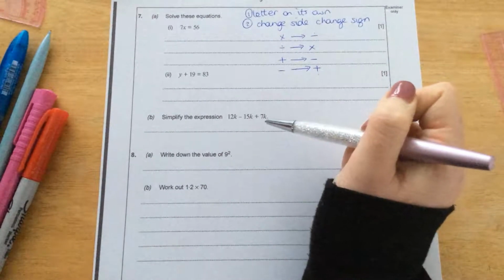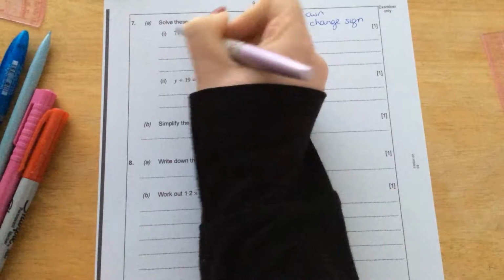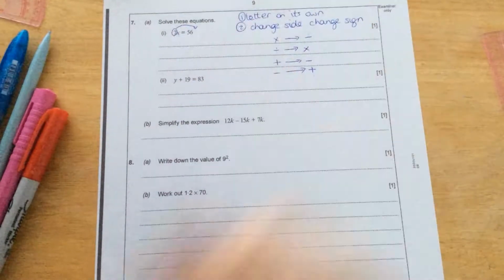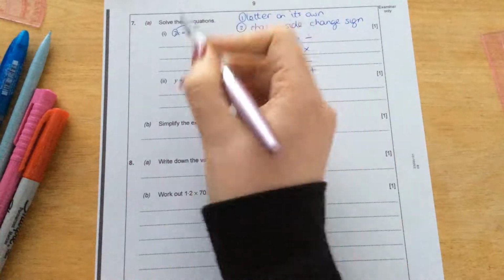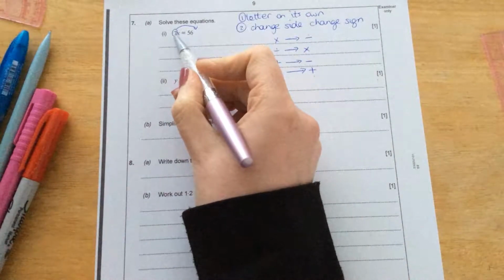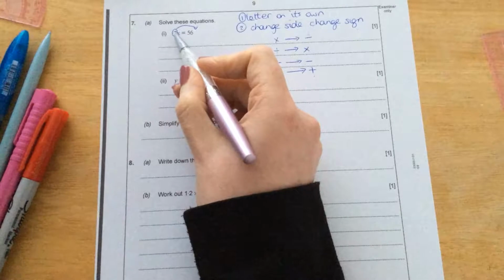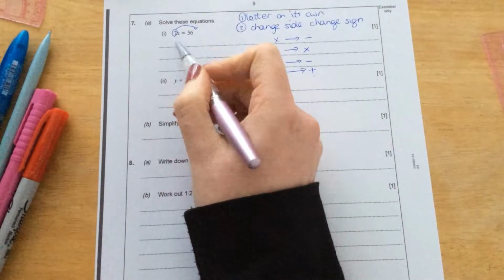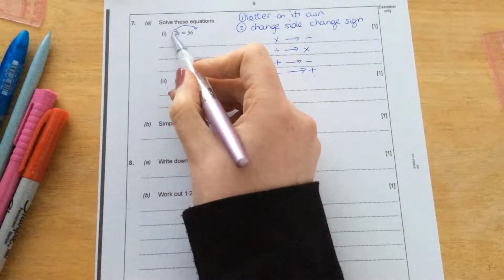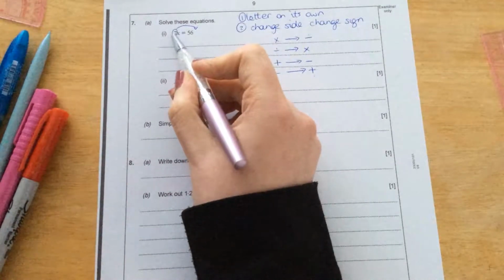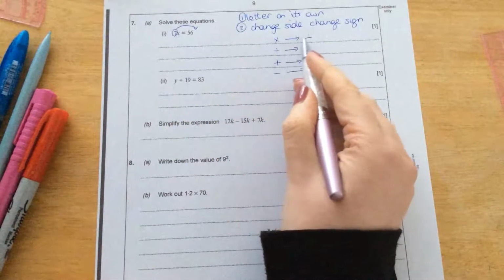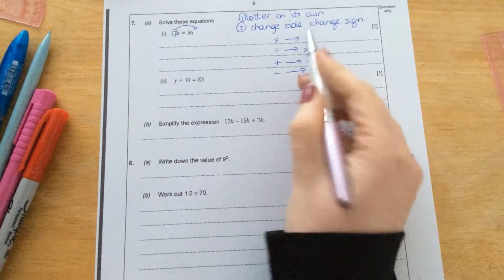So to get this x on its own, that 7 is in my way. So I need to move that 7 to the other side. So what's the 7 doing to the x? Well, there's no sign there. They're right next to each other, they're touching. So that means they're multiplying. So this is saying times by 7 over here. So when I take it to the other side, it's going to turn into a divide by 7.